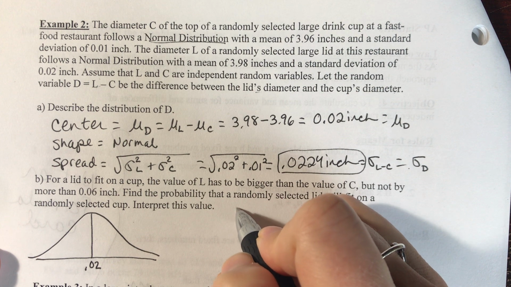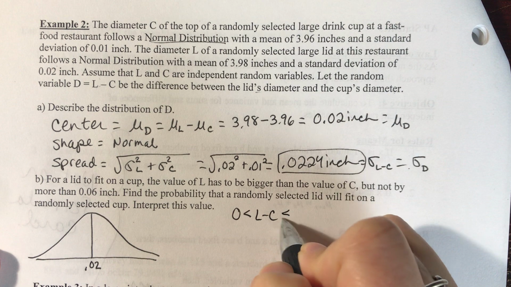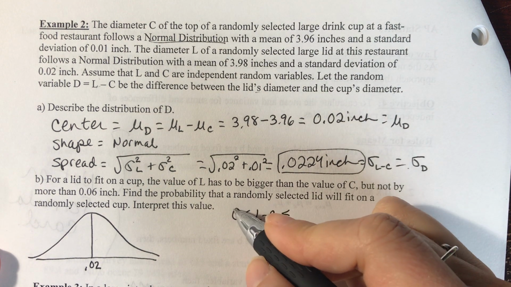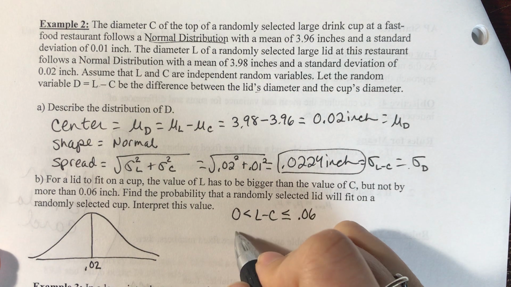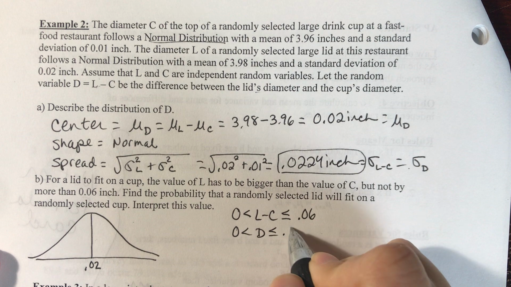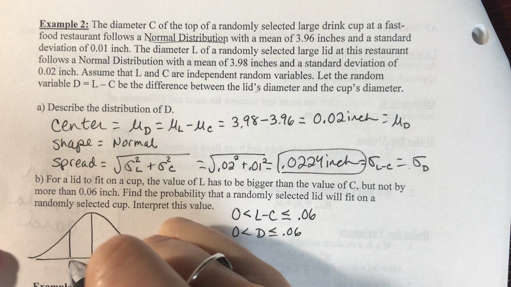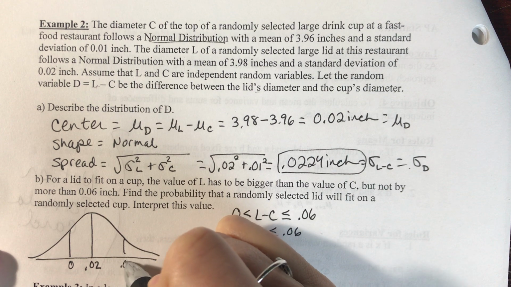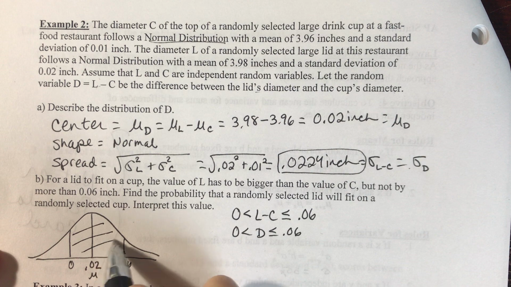So that means L minus C has to be somewhere between 0 and 0.06. Or you could look at it as D has to be somewhere between 0 and 0.06. So 0 is to the left and 0.06 is to the right of our mean 0.02. This is what I'm looking for.